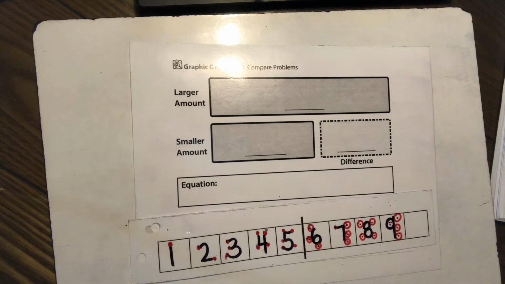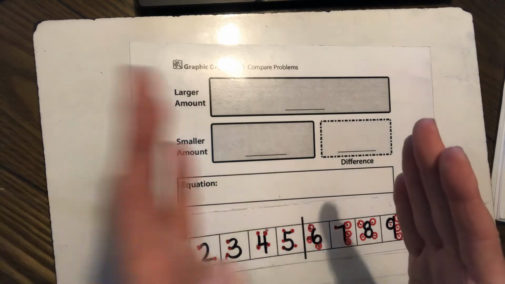Part whole is just talking about how part of what the story is about is one thing and the other part is something else. But compare problems are when we have two things and one of them is more than, or one of them is fewer than, and we want to find what they have in common.